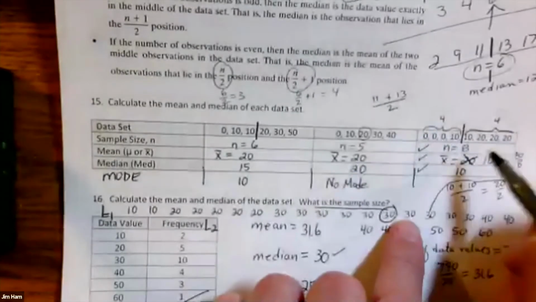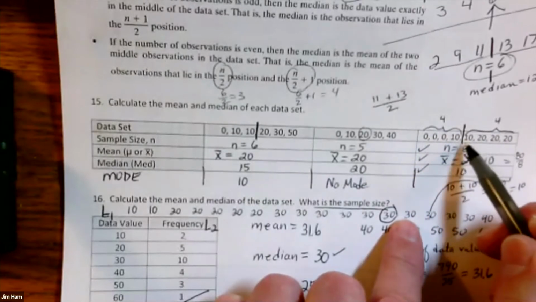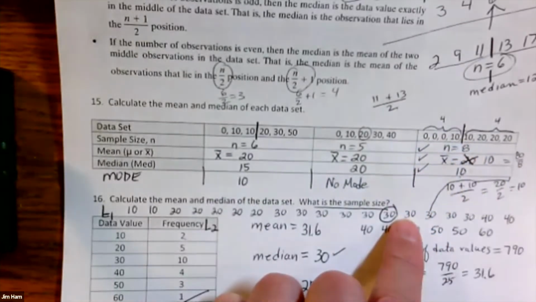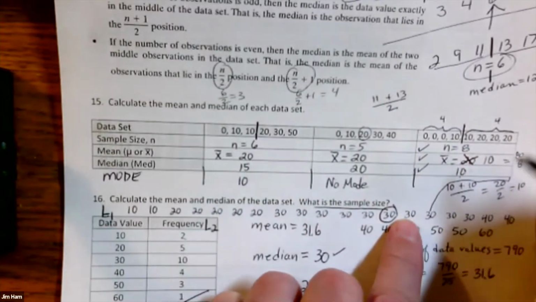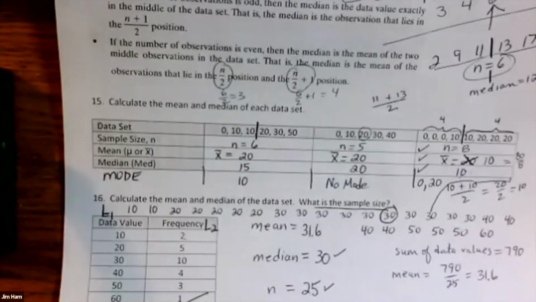Okay, the last one, we have 3 zeros and we have 3 20s, and we only have 2 10s. So we do have data values that appear more often than other data values. So in this one, we have 2 modes, 0 and 20. 0 appears 3 times, and that's more than 10 appears. And 20 also appears 3 times. So two modes on this one.